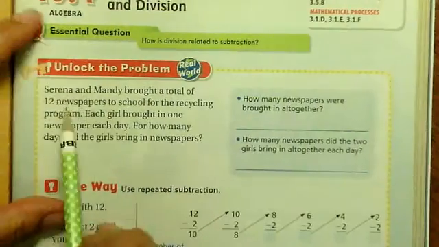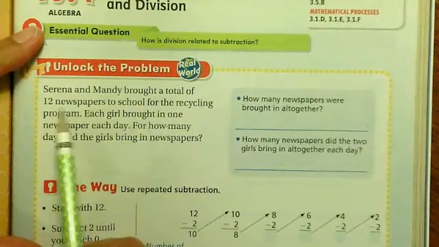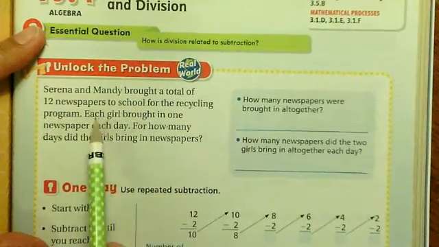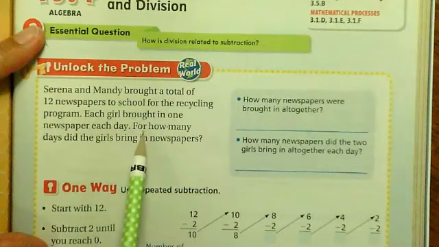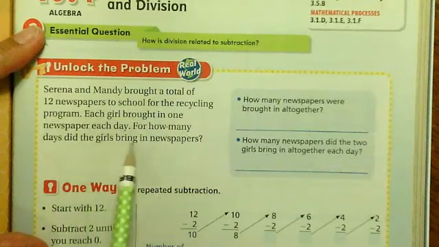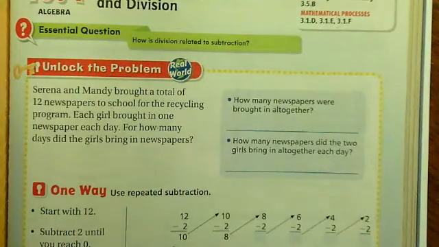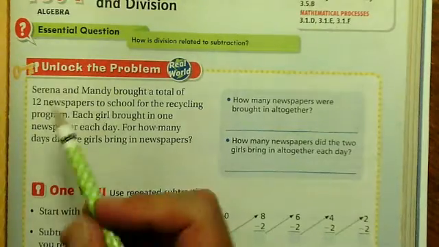It says Serena and Mandy brought a total of 12 newspapers to school for the recycling program. Each girl brought in one newspaper each day. For how many days did the girls bring in newspapers? All right, I understood all the words. So now let's read again for the important information.